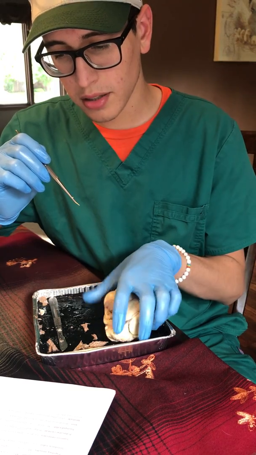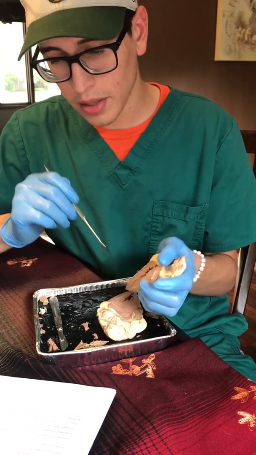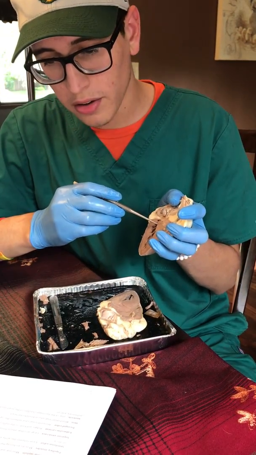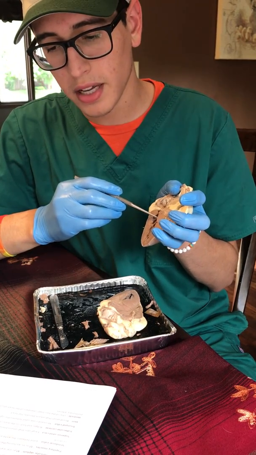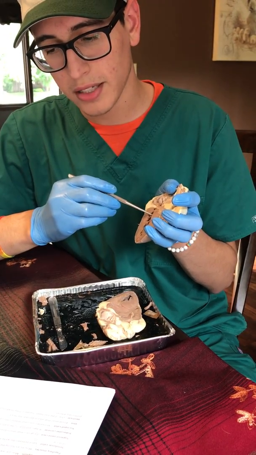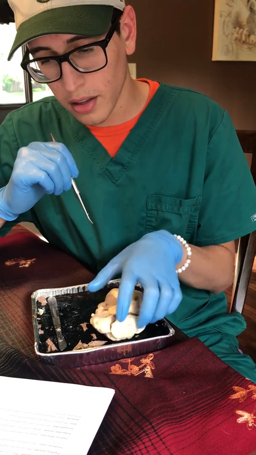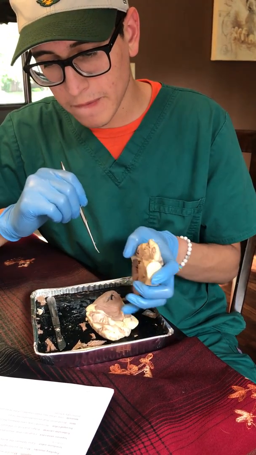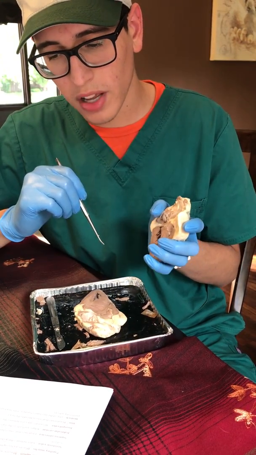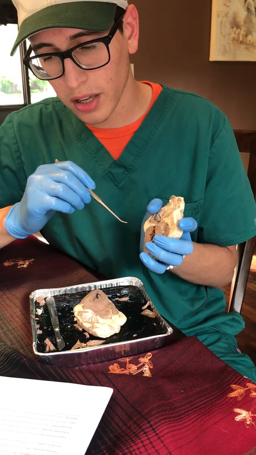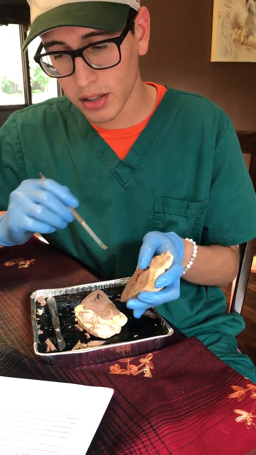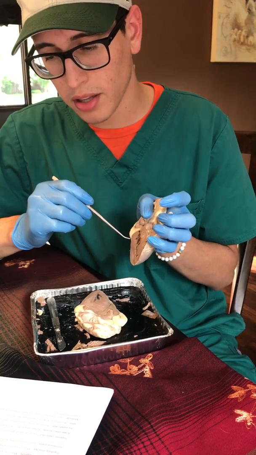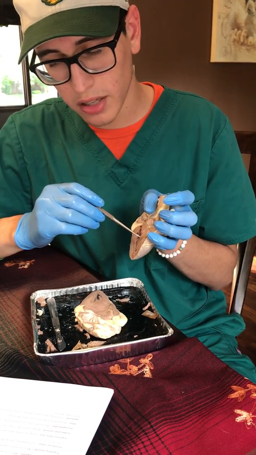Papillary muscles would be up in here, and they're the muscles that anchor the chordae tendineae to the valves. Then we got the semilunar valve. It's the valve between the aorta and the left ventricle, and between the pulmonary trunk and the right ventricle.